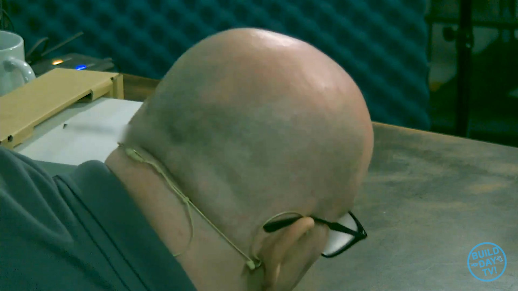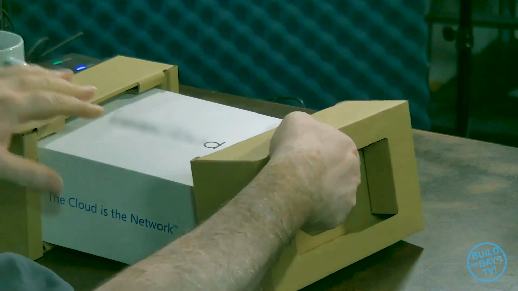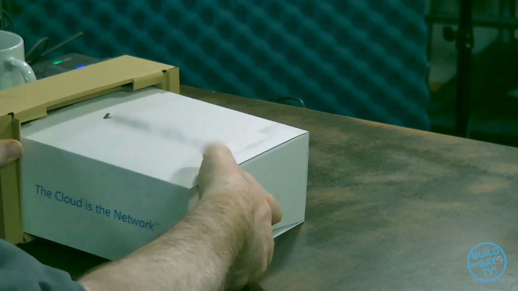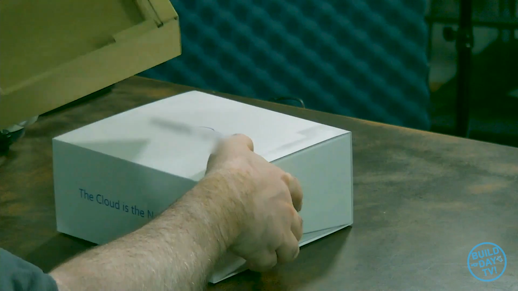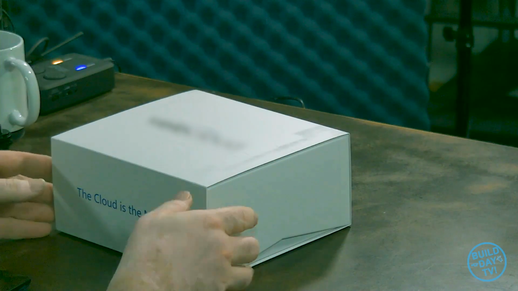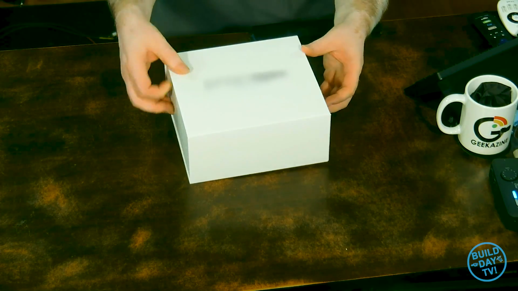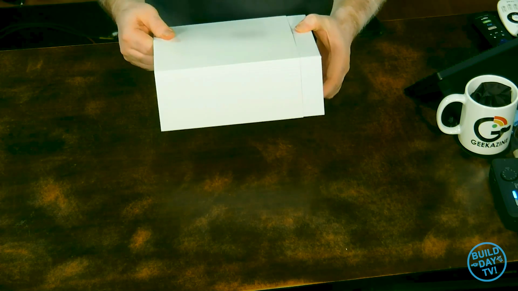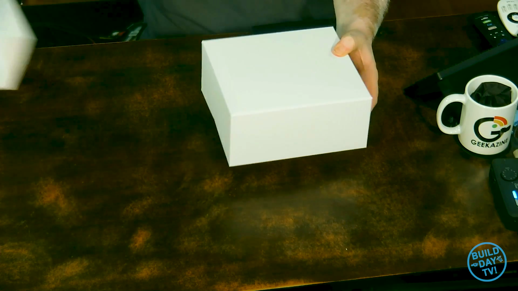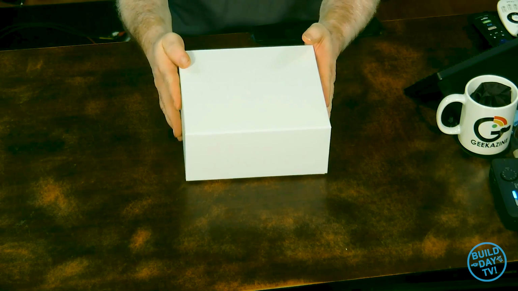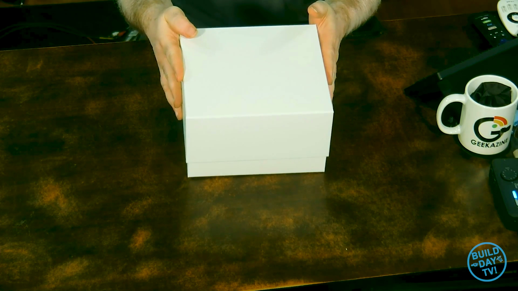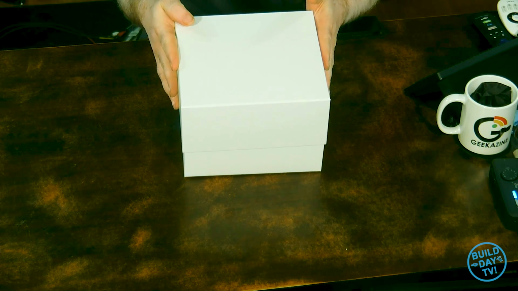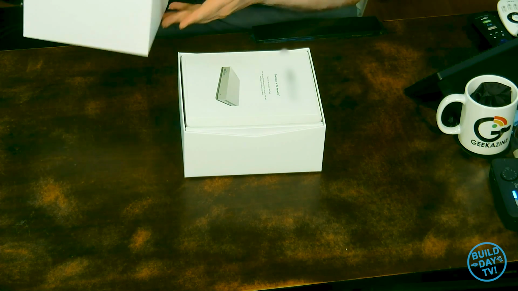We'll move this out of the way. And then we'll bring these two sides. These are basically padding to keep this nice and protected. So that's pretty cool. It slides out just like this. So let's go ahead and slide it out. There we go. There it is. And then as we open it up, it'll open up like that. A nice sound. All right, there we go.